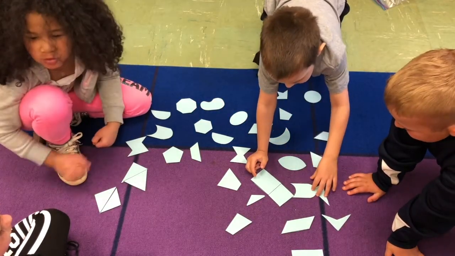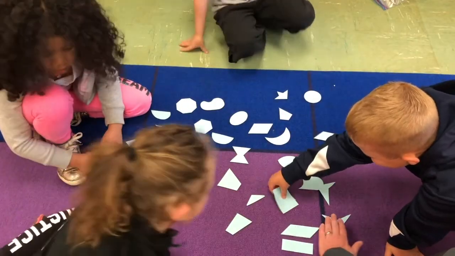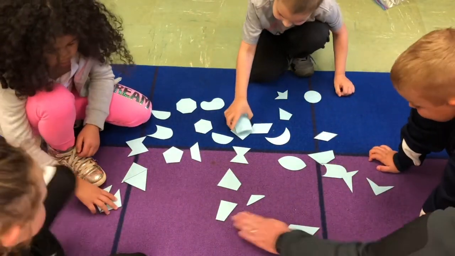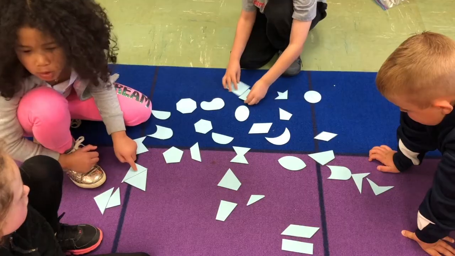So you have some rectangles. Let's take a look at your rectangles. So you're saying this is a rectangle, this is a rectangle. What else is a rectangle? Do you have any other rectangles? We built one.